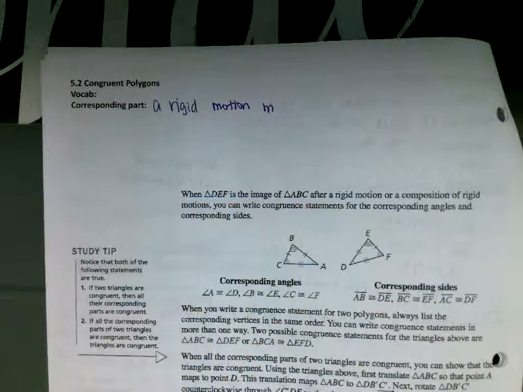Okay, 5.2 is about congruent polygons. Sorry, my previous video that I started kind of got messed up, so I wanted to start over. So we're going to talk about corresponding parts first, okay?